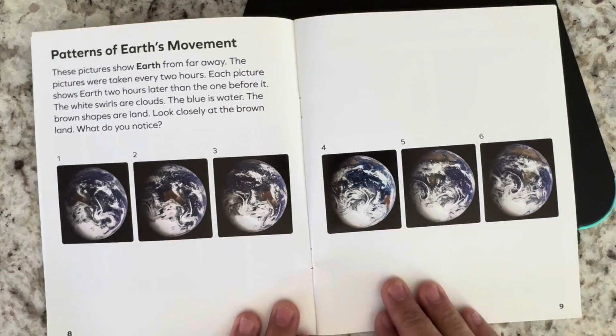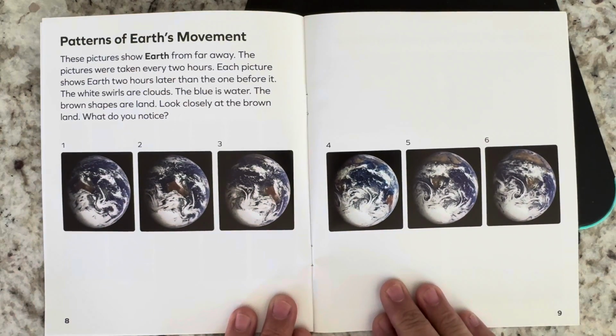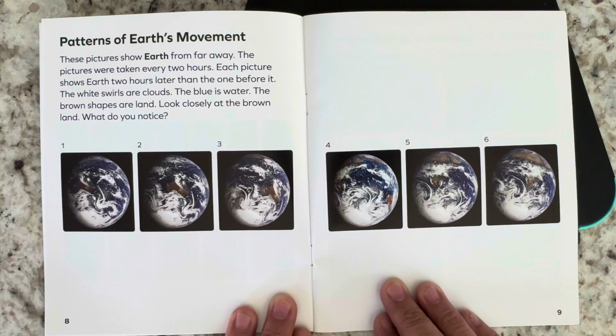Patterns of Earth's movement. These pictures show Earth from far away. The pictures were taken every 2 hours. Each picture shows Earth 2 hours later than the one before it. The white swirls are clouds. The blue is water. The brown shapes are land. Look closely at the brown land. What do you notice?